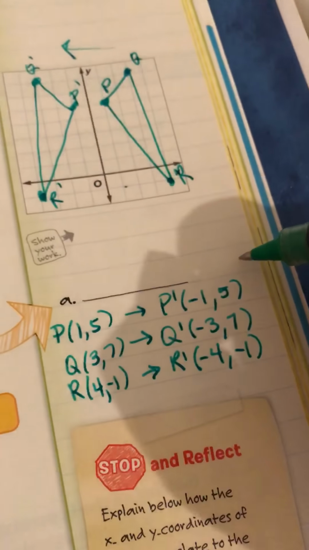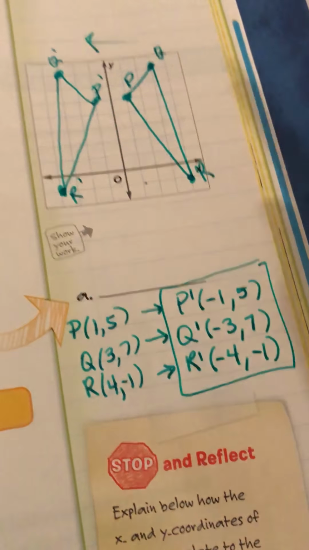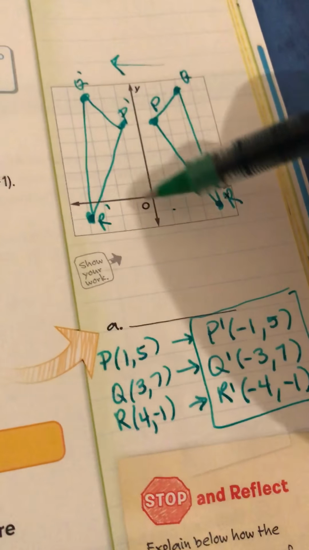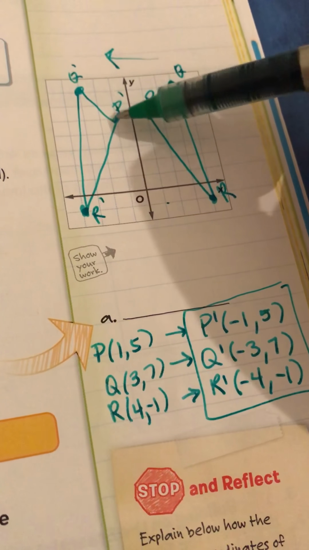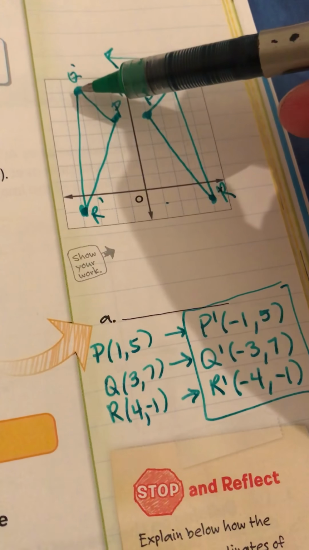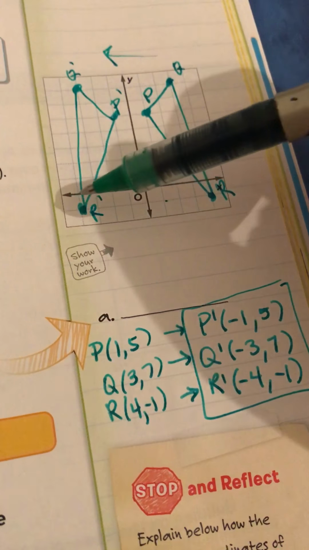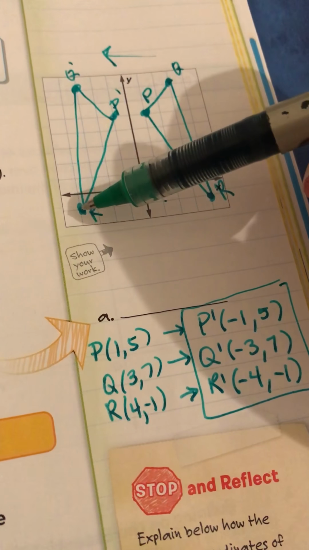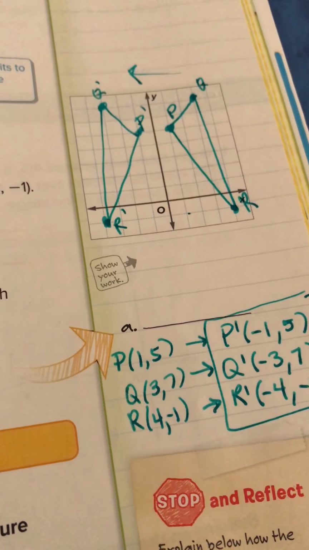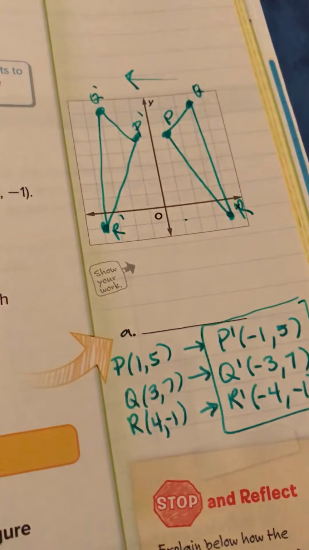So these would be our new coordinates, and I can graph them if I wanted, but we already have graphed them here. So if you'll notice, (-1, 5) is right here. (-3, 7) is right here for Q prime, and (-4, -1) is right here for R prime. So either way works as far as reflections go. Remember that if it's across the x-axis, your y-coordinate would change.